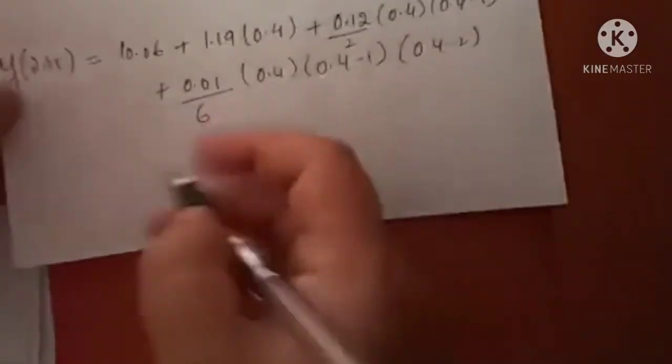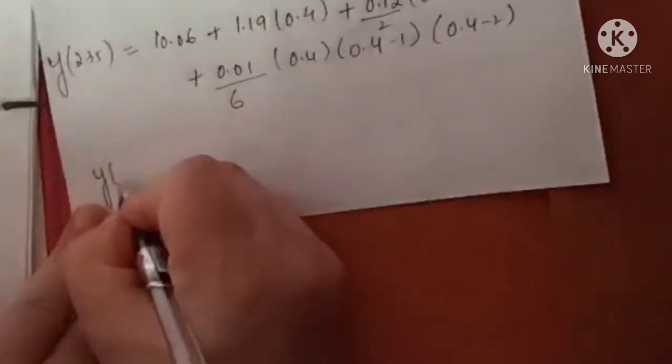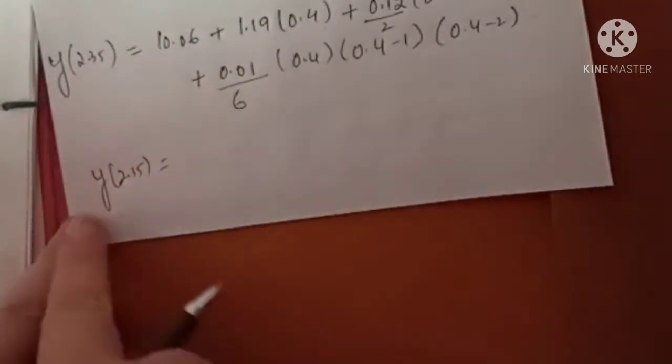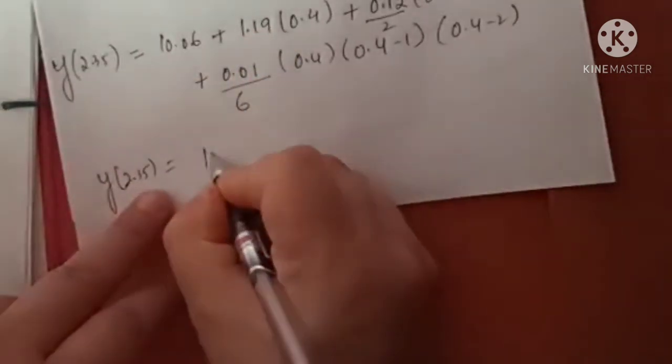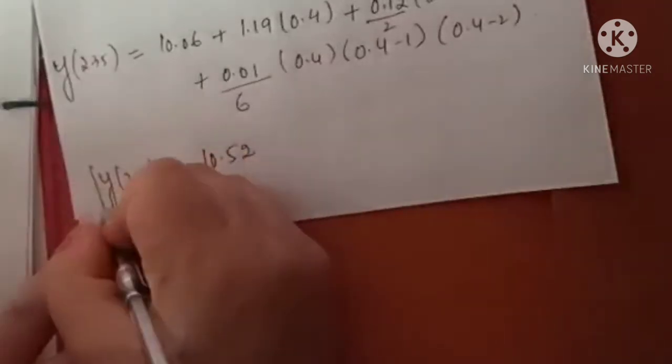So after simplification, when you add and subtract, the value of function y at 2.35 will be equal to 10.52.